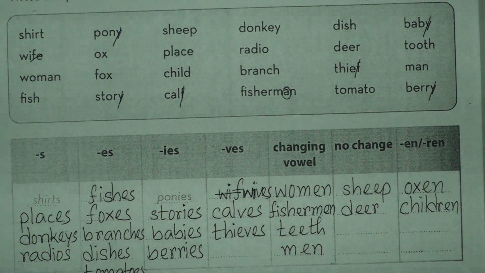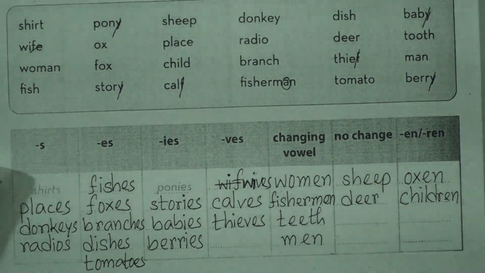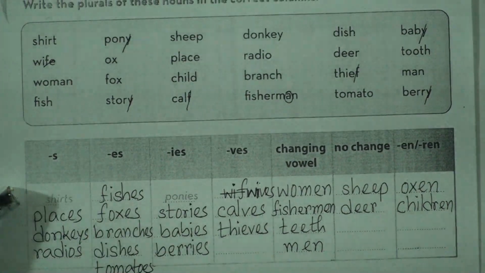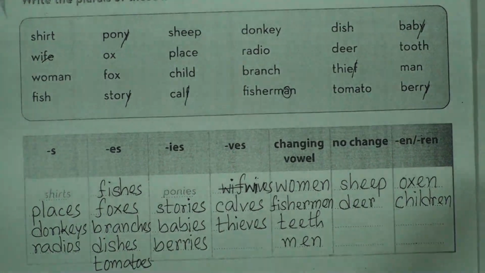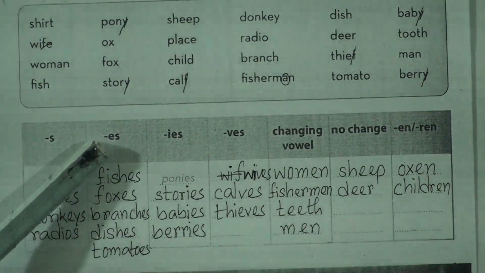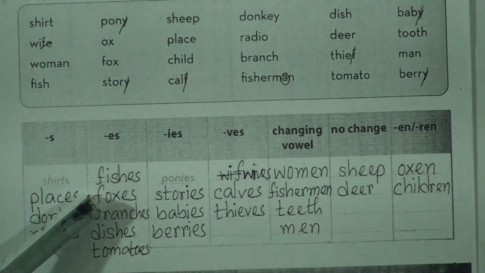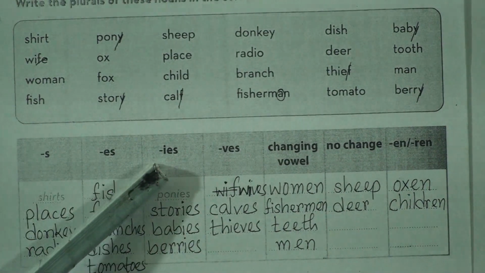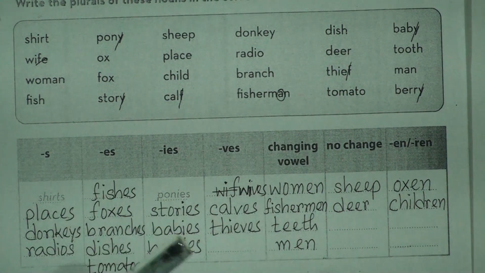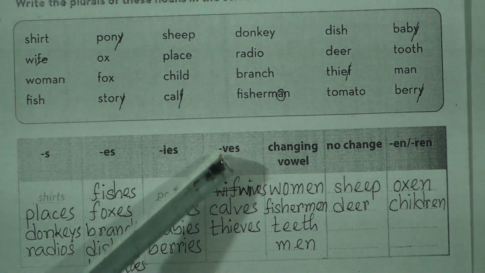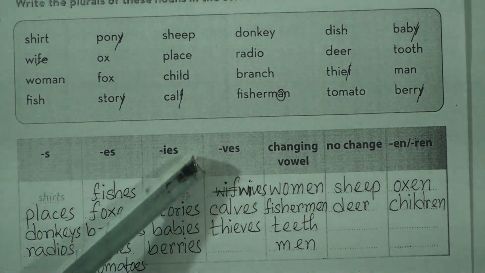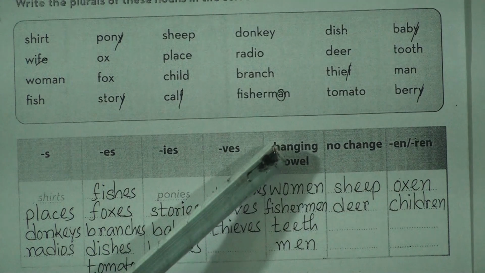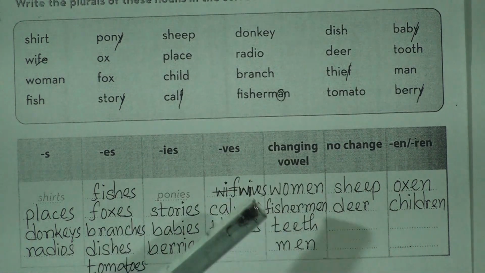berries. Okay, so let's read in the first column. If you want to make those words plural, you need to add s, shirts, places, donkeys, radios, and then you need to add es to make those words plural, like fishes, foxes, branches, dishes, and tomatoes. Then you will add ies to make those words plural, ponies, stories, babies, berries, and you will add ves to those words to make them plural, wives, calves, thieves, and changing vowel, women, fishermen, teeth, men.